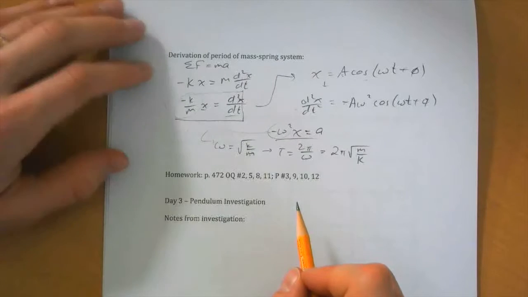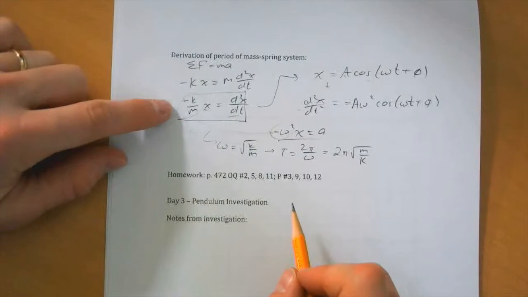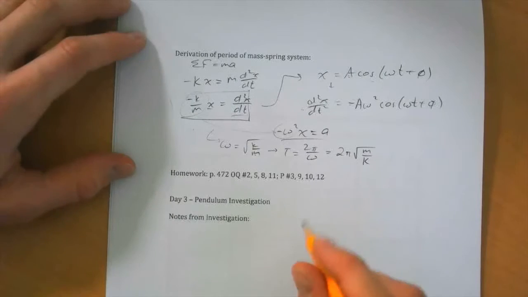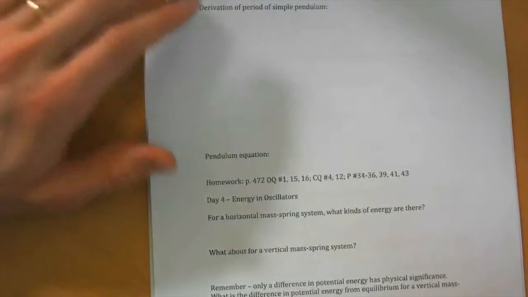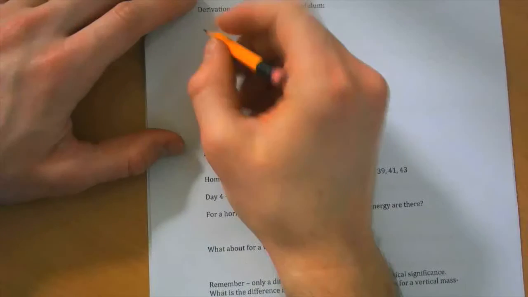The AP test is fond of having you write this equation, or maybe it's the answer to a multiple choice question, but of having you write the differential equation for a simple harmonic system. So that's what it is. For a pendulum, it also winds up being simple harmonic, but it's a little bit different.